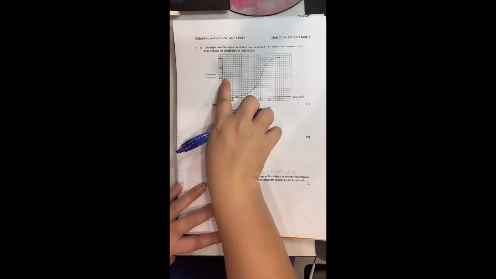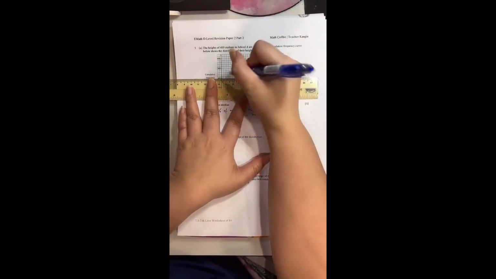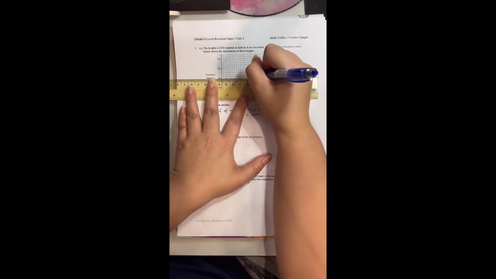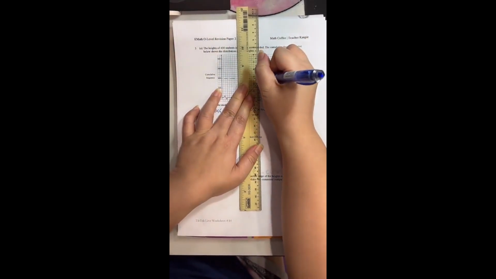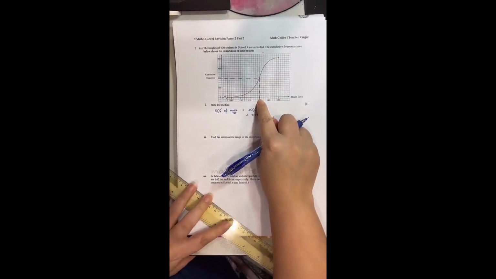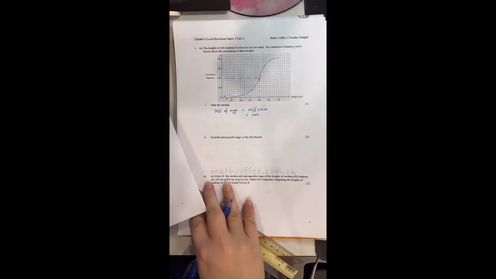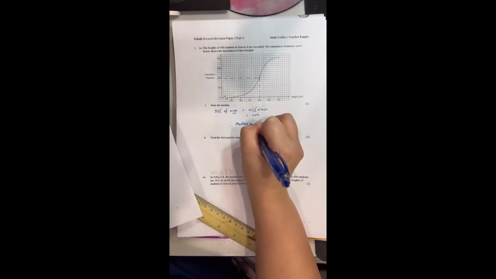Then you go to 200, and then after that you find out what is the median. From the 200, you just need to draw the horizontal line over, and then after that, down. So over here, we can see that our median is 160. Therefore, median equals 160.